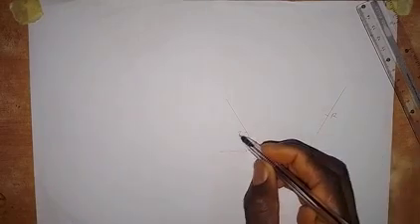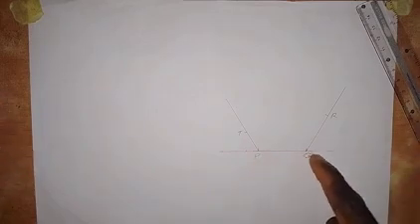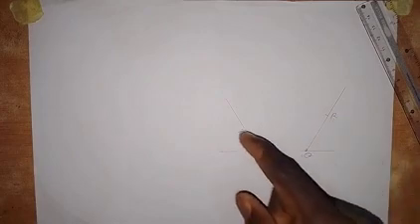Now, the next thing we need to do is to get lines RS and ST. It's a 5-sided polygon, and we already have 3 sides: side PQ, side QR, and side TP. Now for RS, the length is 56 millimeters.